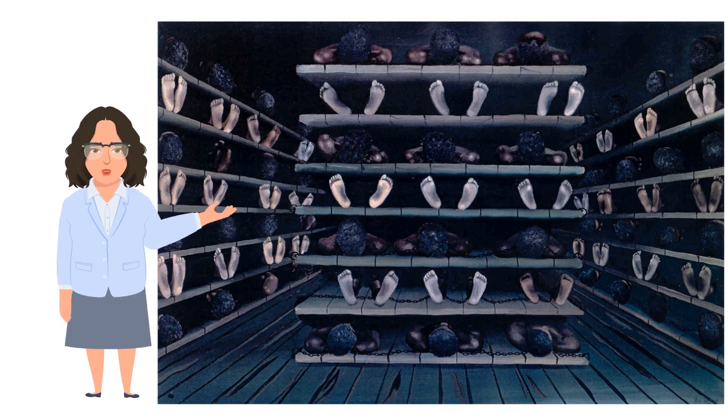Slave ship diagrams depict a systematic arrangement of captives designed to maximize profit by transporting as many people as possible. Even so, the diagrams typically show only about half the number of enslaved people on any given ship. However, the diagrams did illustrate unsanitary and cramped conditions that increased the incidence of disease, disability, and death during a trip that could last up to 90 days.